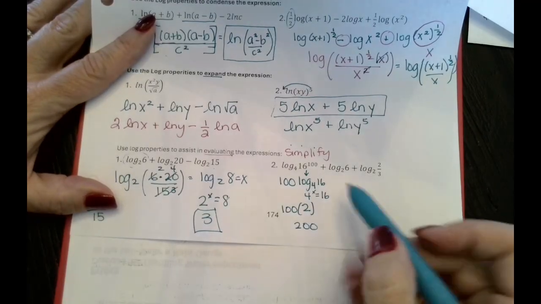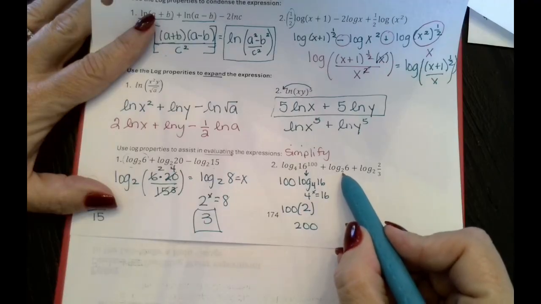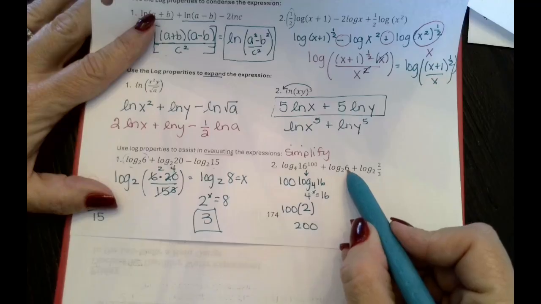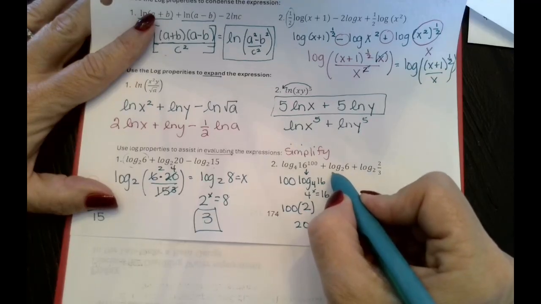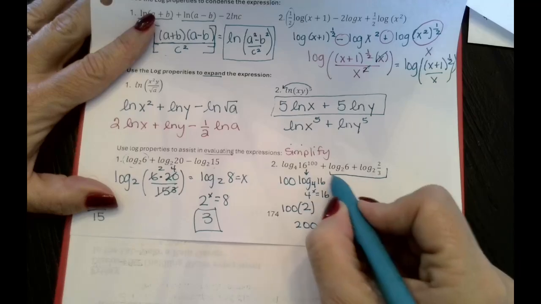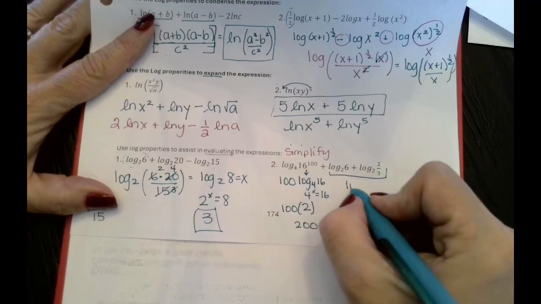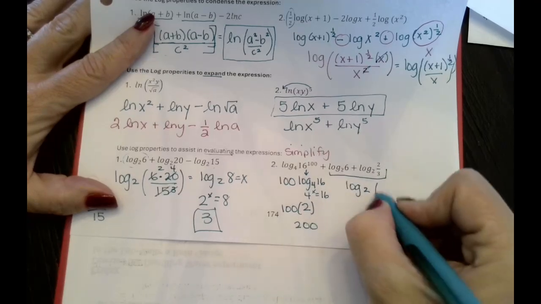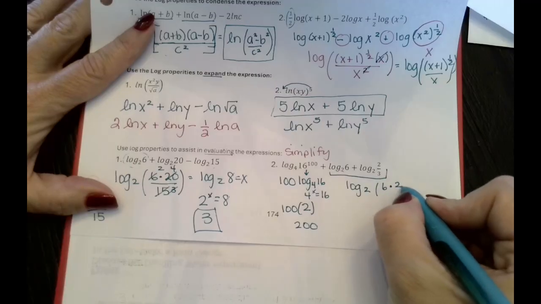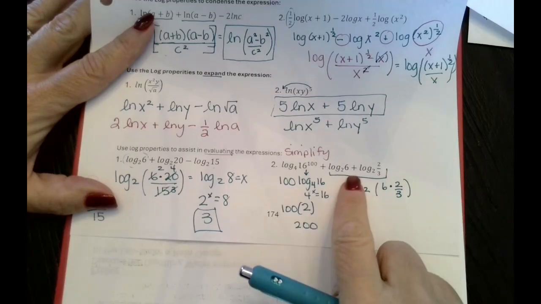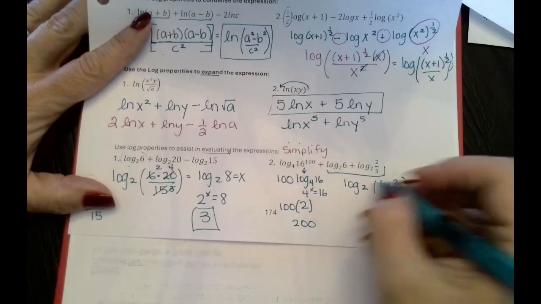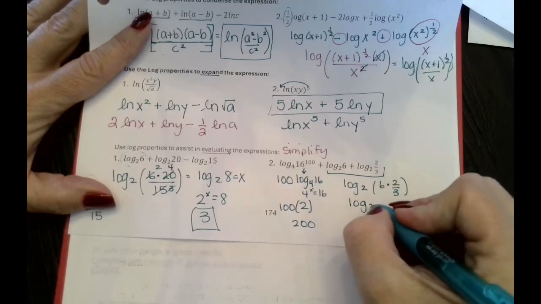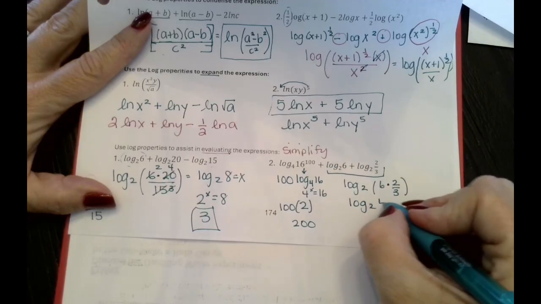Okay? So now here again, I can't do a base of 2 and ever get 6. So I'm going to use my log rules for these two. So I have log base 2 of 6 times 2/3. So I'm multiplying because this is addition. So if I do this, this whole thing simplifies to log base 2 of 4.